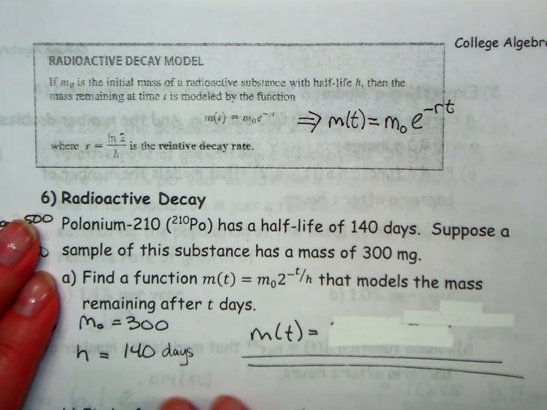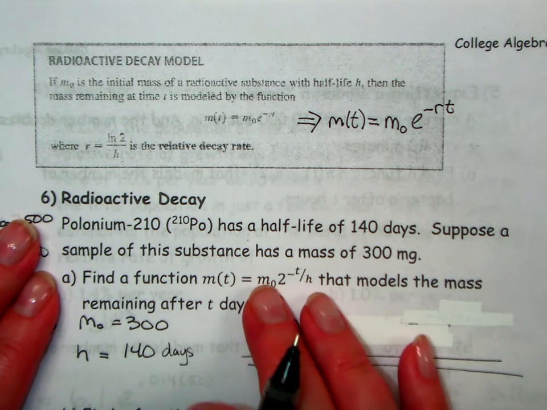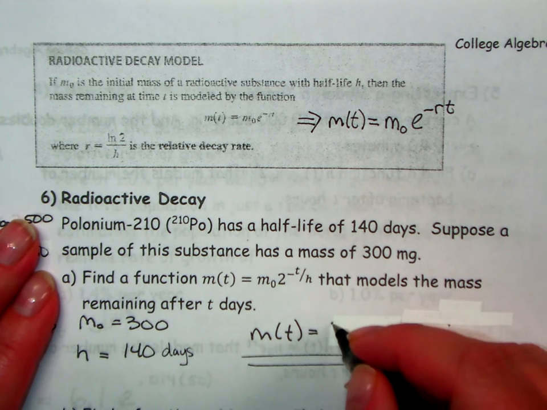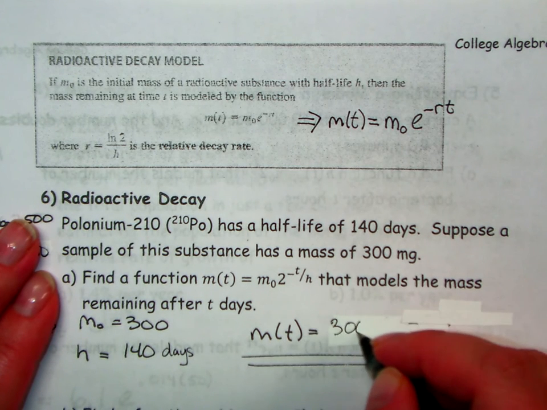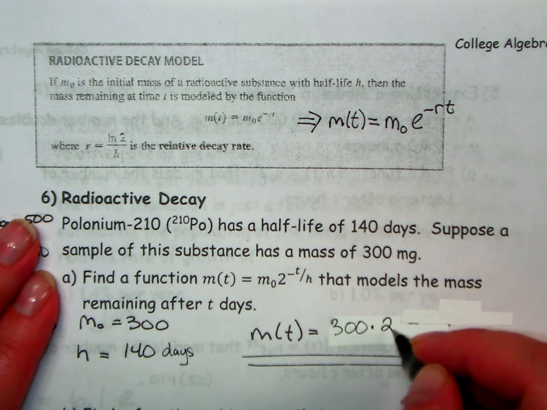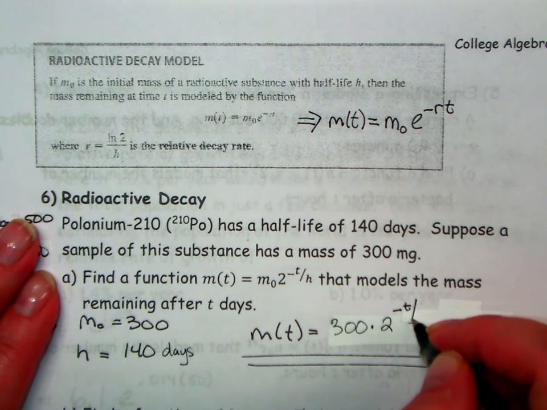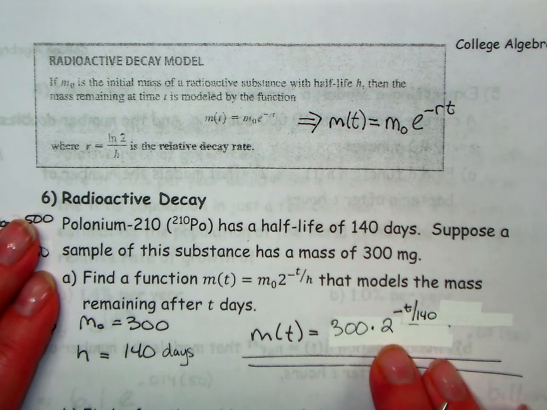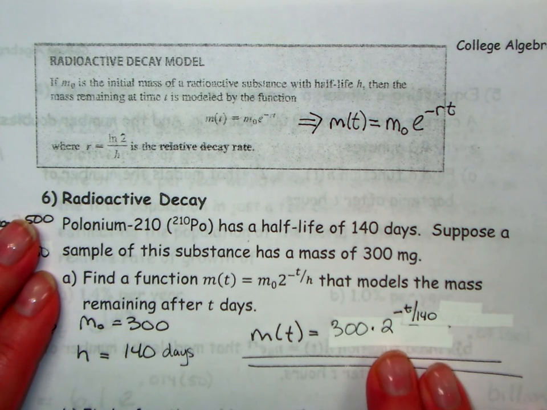If I plug those two numbers into the equation, that's going to give me the correct model. So we're going to get 300 times 2 to the negative t divided by 140. Okay, this is the half-life model using base 2 here.